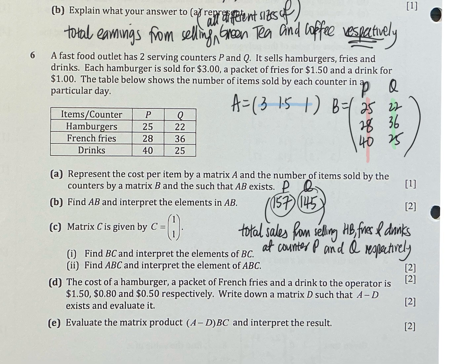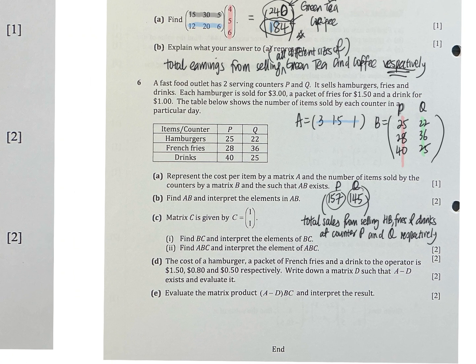Okay, then it says I have another matrix C, which is given by 1, 1. Can you find B times C? So B is this one. C is 1, 1.